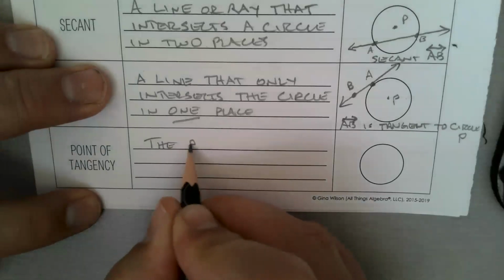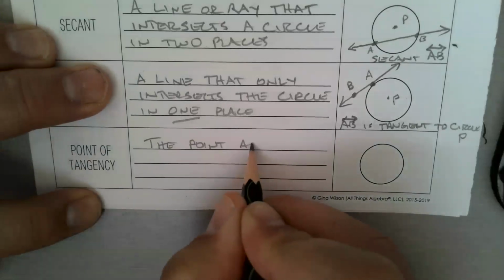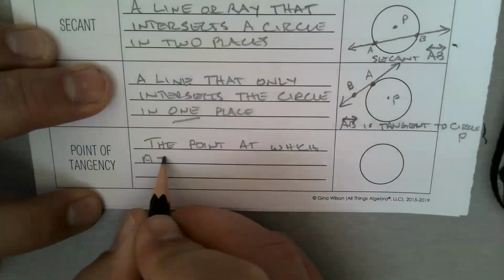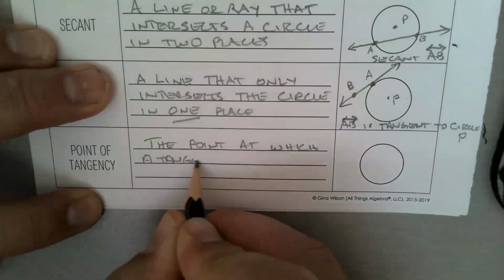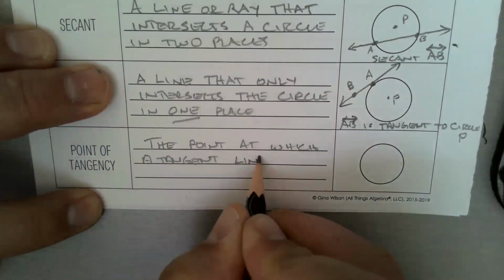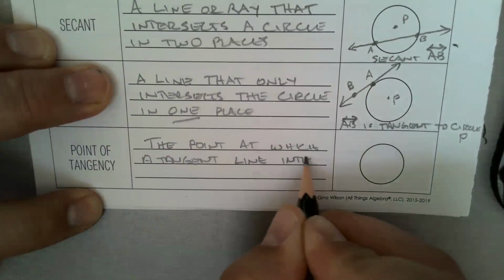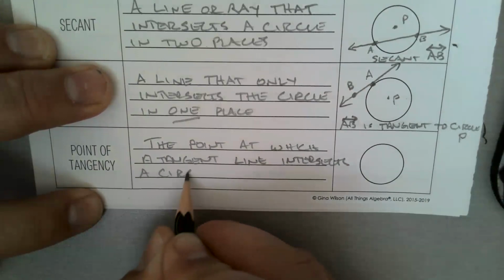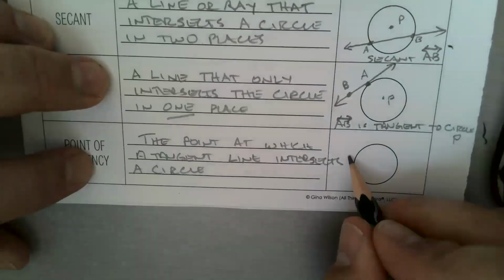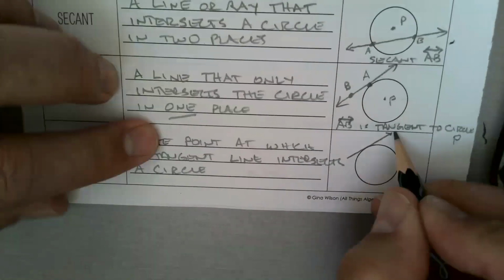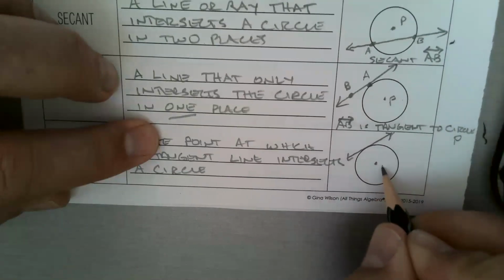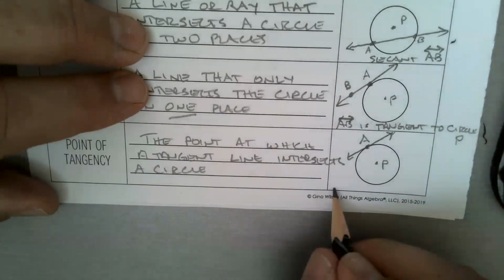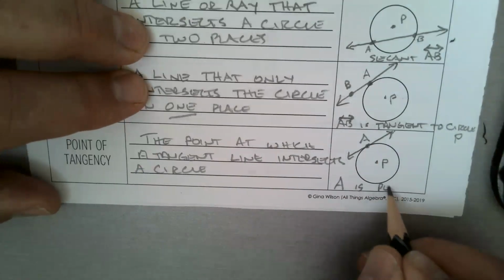It's the point at which a tangent line intersects a circle. So for example, this same picture here, here's circle P, and the line is tangent at A. A is the point of tangency.